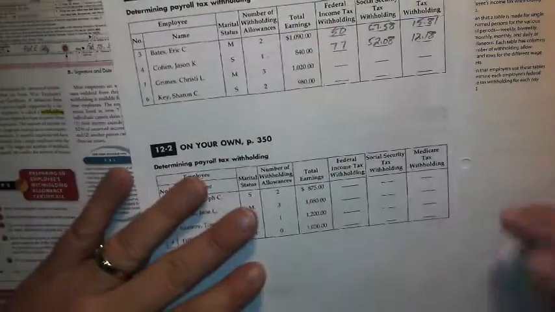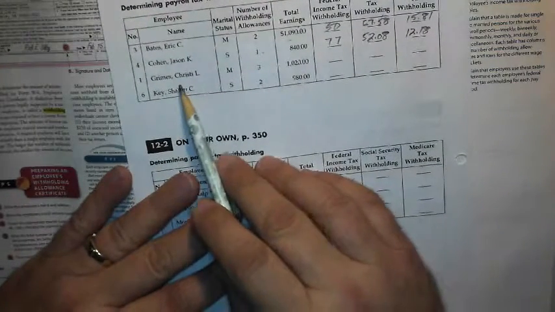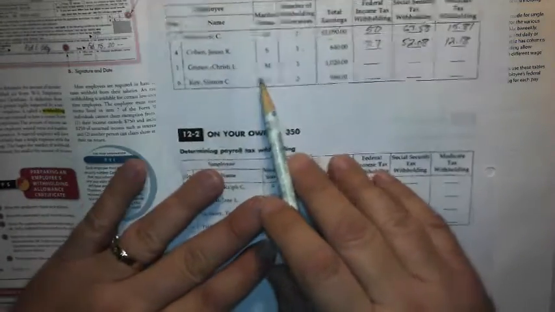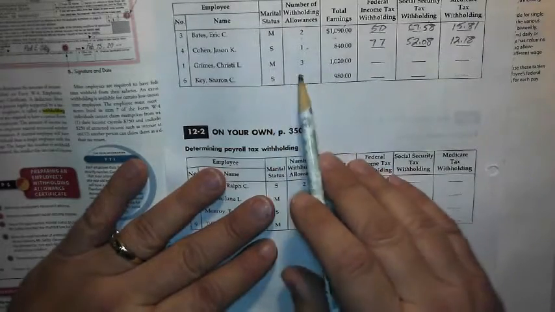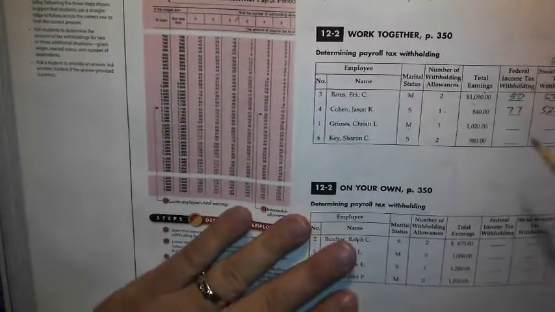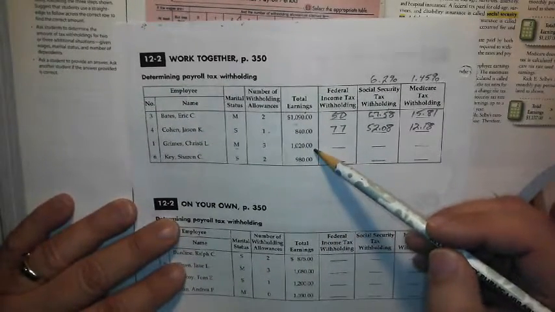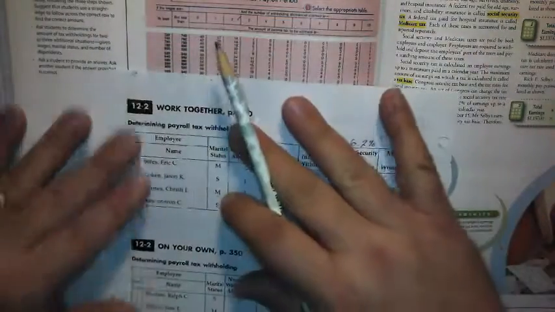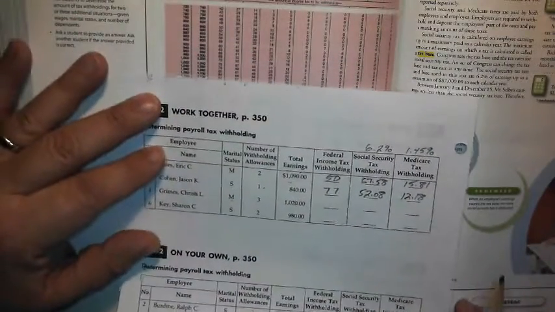Then we got the next one down. Grimes. Married. So we'll go back to the next page. So she made 1,020. So we'll go down our list here.